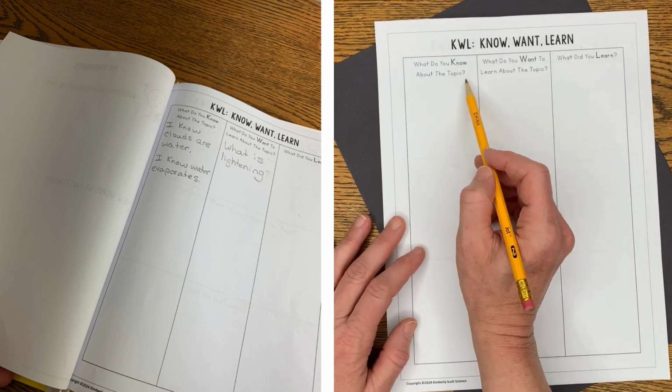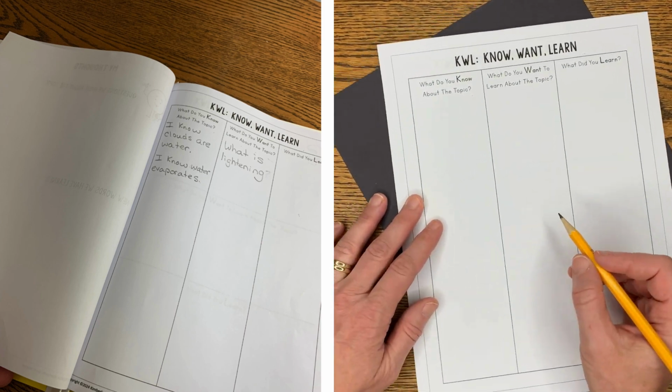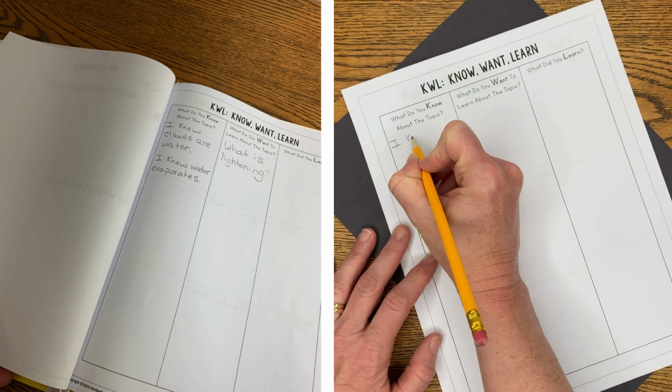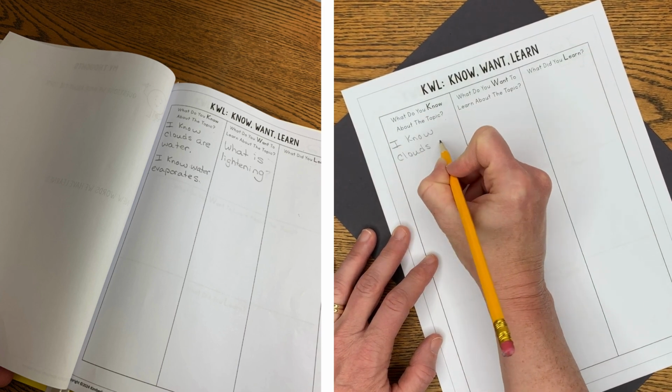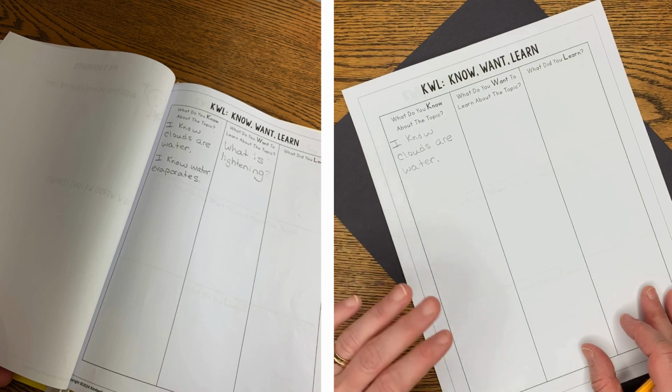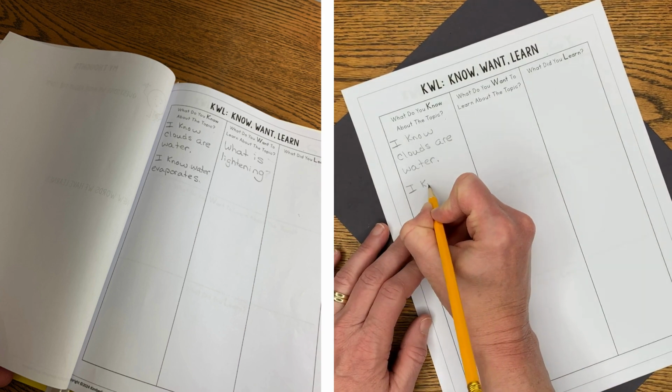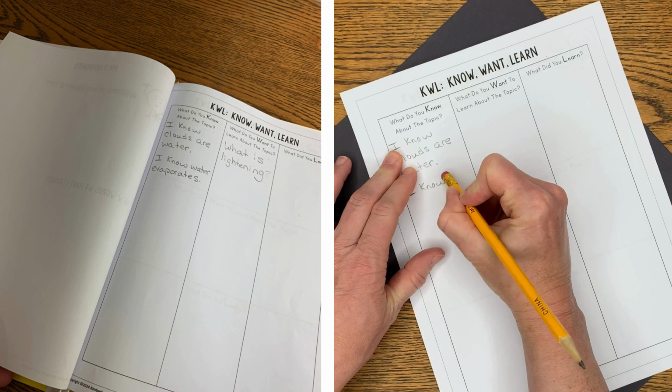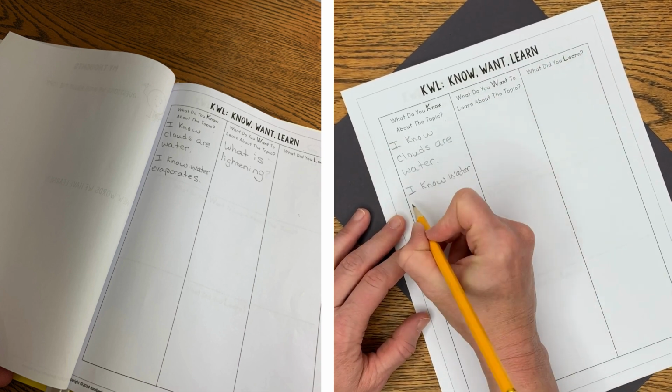So KWLs have, what do you know about the topic? What do you want to learn about the topic? And what did you learn? So if you're talking about the patterns in the weather, you would start with, what do you know about the topic? I know clouds are water. And this could be something that they do in pairs. This could be something you do as a whole class.